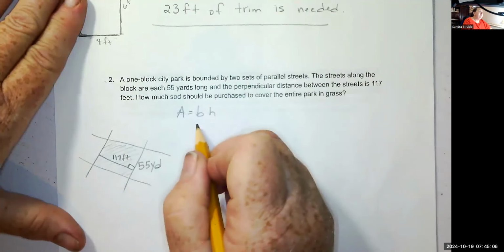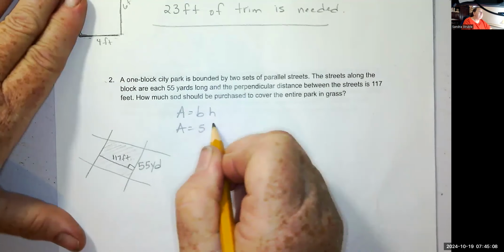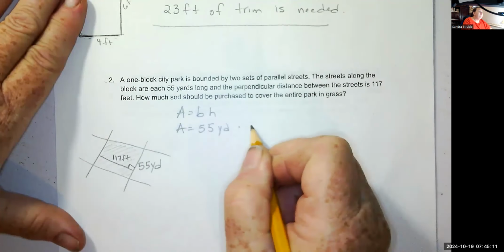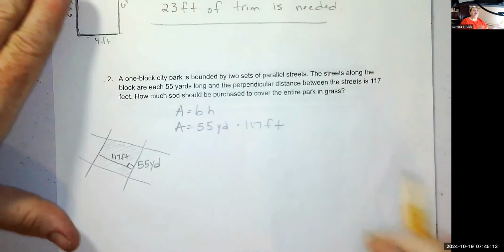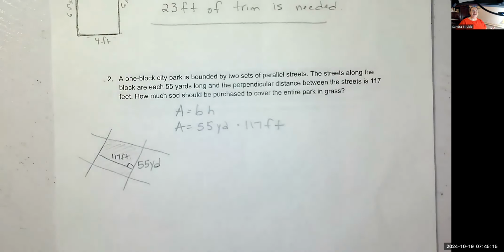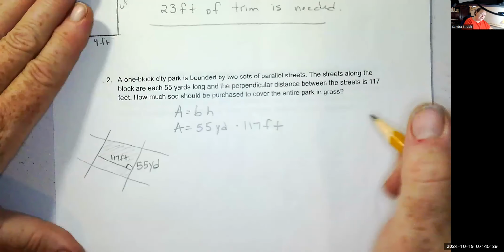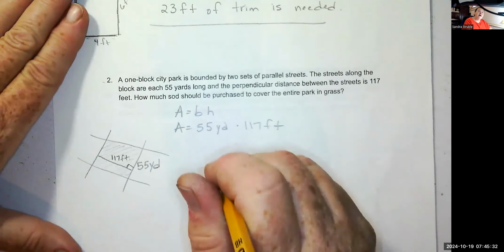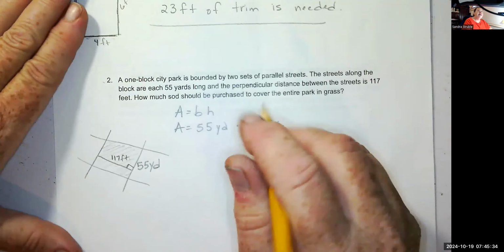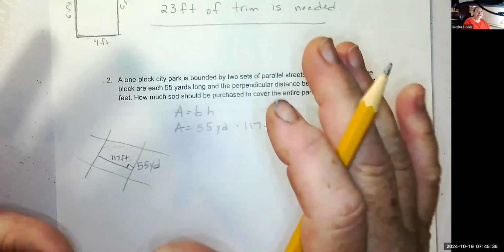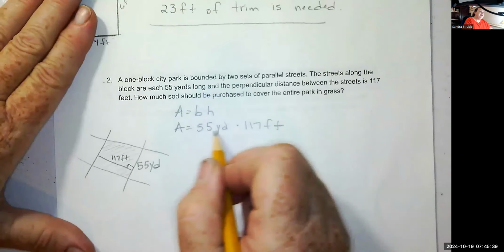And it's going to be 55 yards times 117 feet. We can't do this. We need them to be in the same unit. So we can change from feet to yards, if you choose to do that, that's perfectly fine, or we can change yards to feet. I'm going to go ahead and change my yards to feet. Do this before you multiply. You cannot do this after you multiply. It makes things weird.